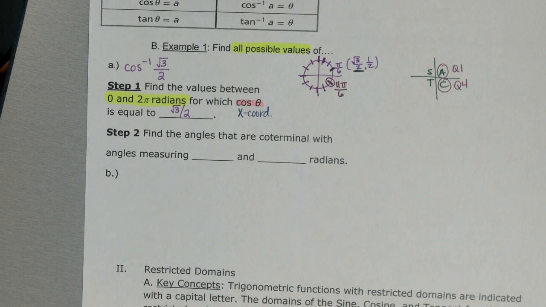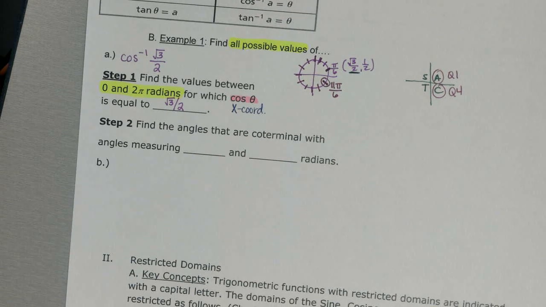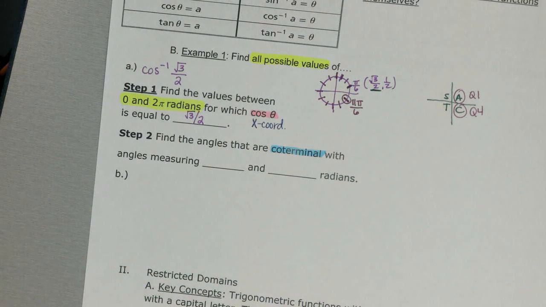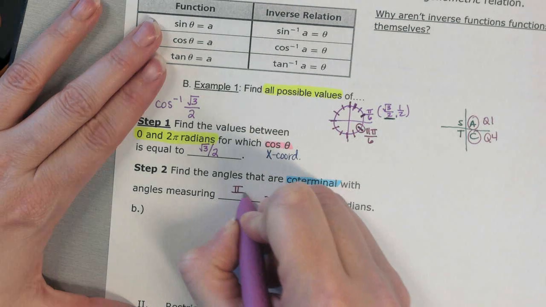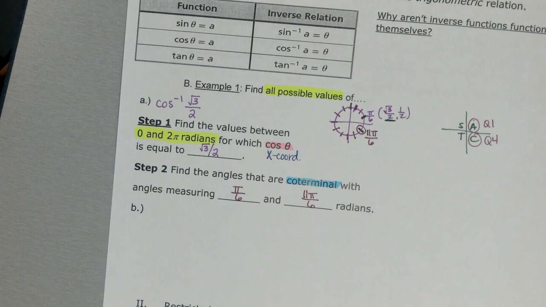Okay, and then this is going to lead us to step 2. Okay? So for step 2, we are going to find the angles that are coterminal. So think about what that means. Coterminal with angles measuring pi over 6 and 11 pi over 6. Okay, so I want you to take a minute and think about, on our last quiz, we found angles that were coterminal. What did we do? Okay, and then I just want you to tell the person next to you what we did.